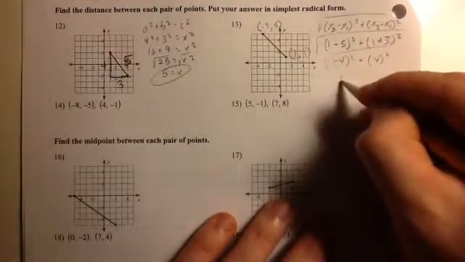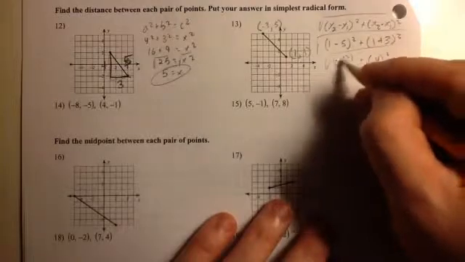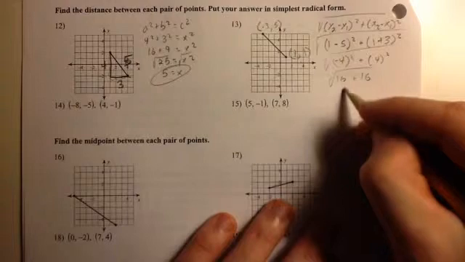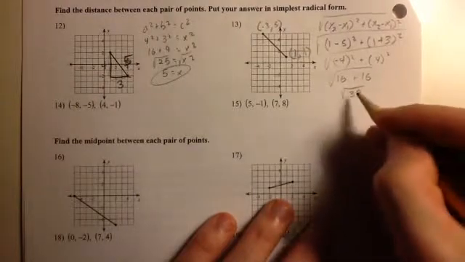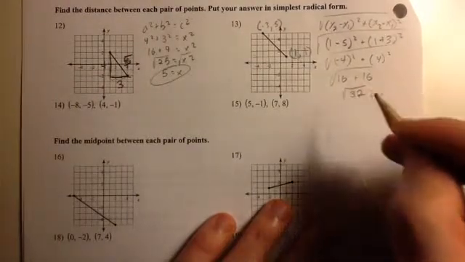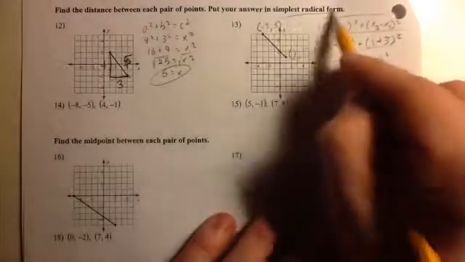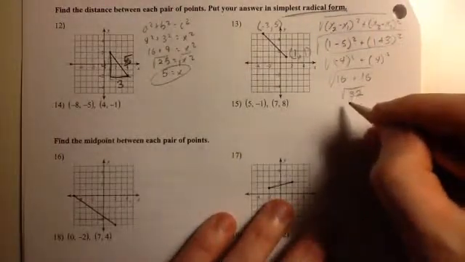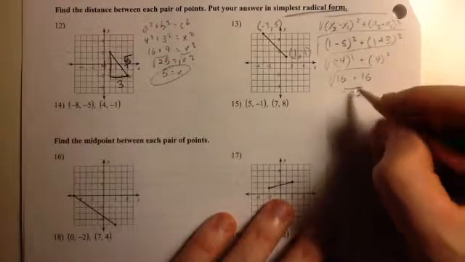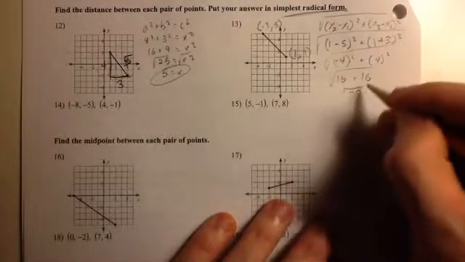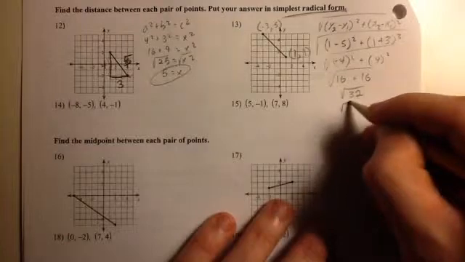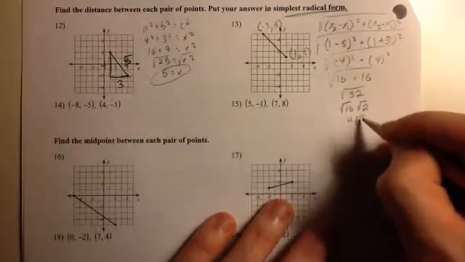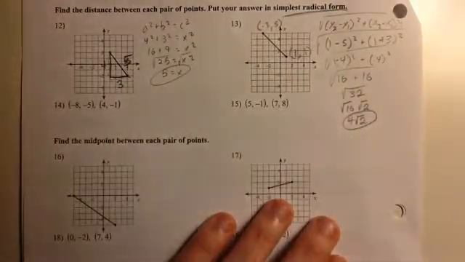Negative 4 squared is 16. Remember, when we square a negative, it becomes a positive. Plus 4 squared is 16. 16 plus 16 is 32. And we shouldn't stop here, because we need to simplify our square roots. Simplest radical form. So what can I pull out of that 32? Well, I know that 32 is 16 times 2, and 16 is a perfect square. The square root of 16 is 4, and 4 radical 2 is my answer.